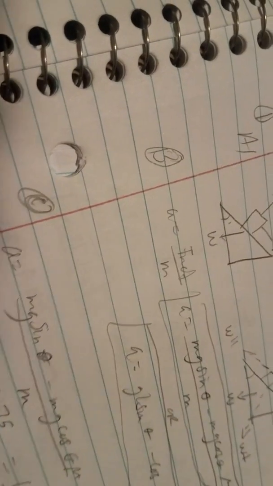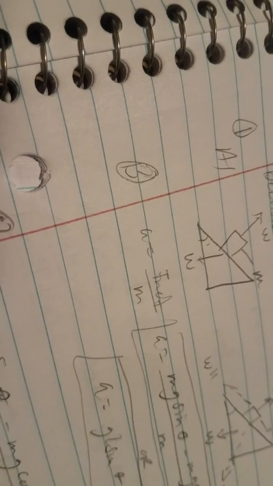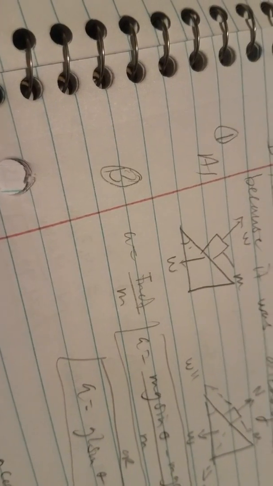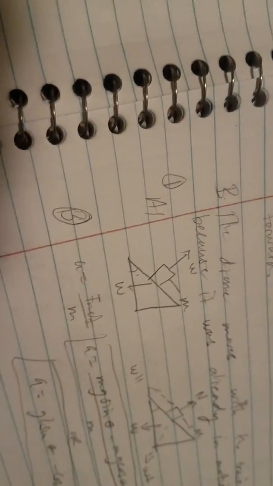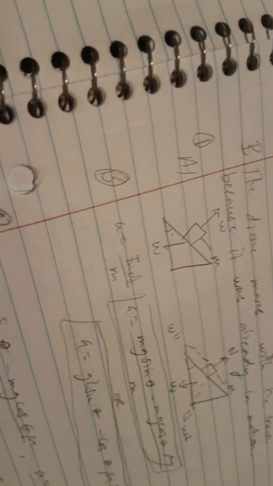And the next question says find the acceleration if m is equal to 25 kg, and theta naught is equal to 60 degrees. And this is all the work I went through to find the answer.